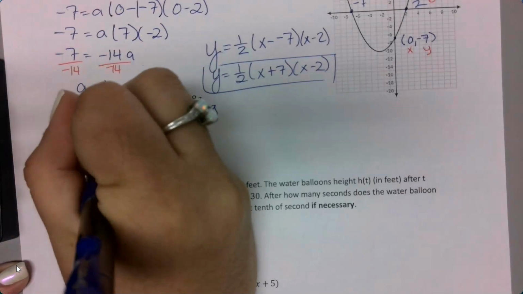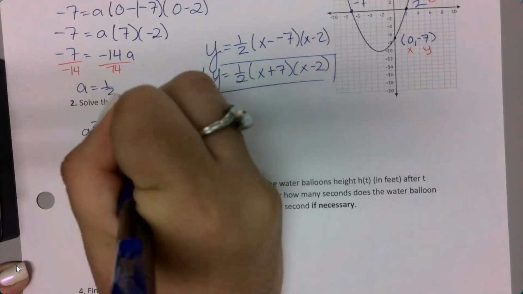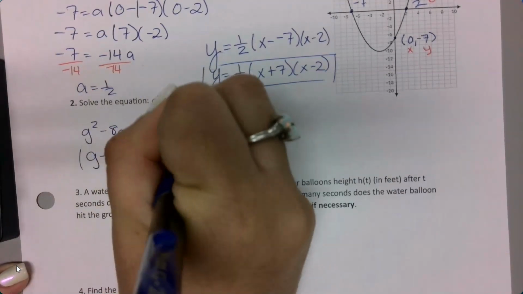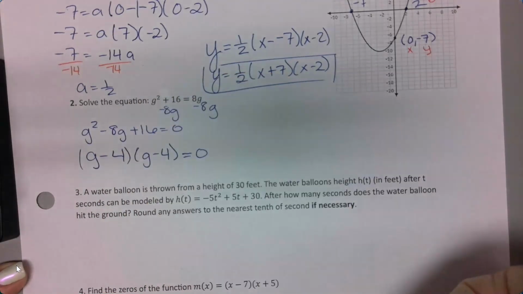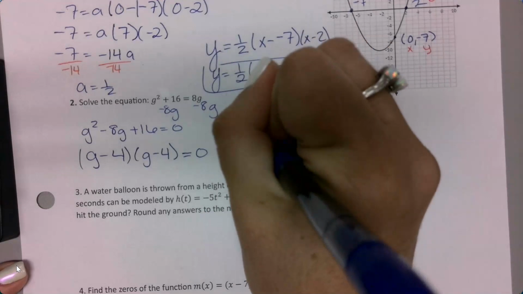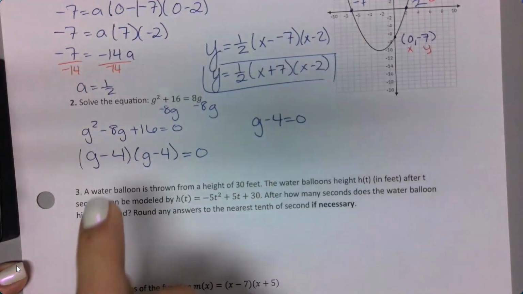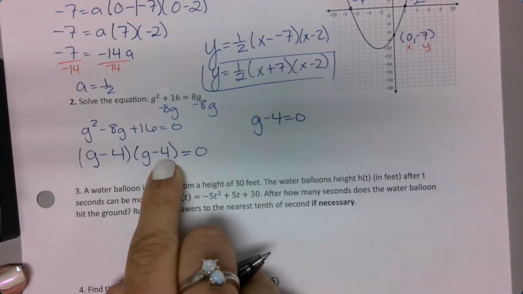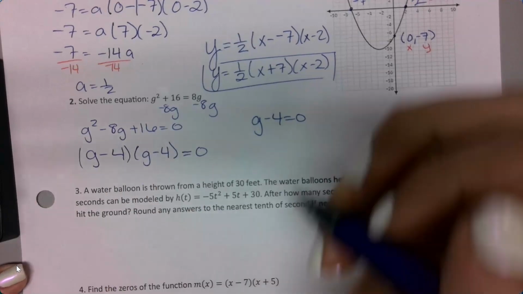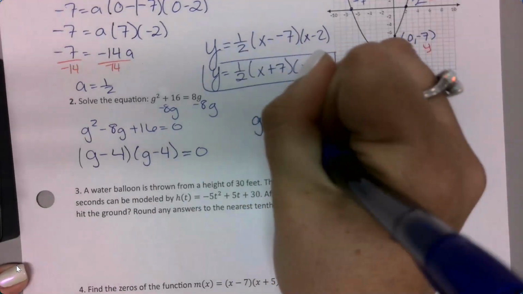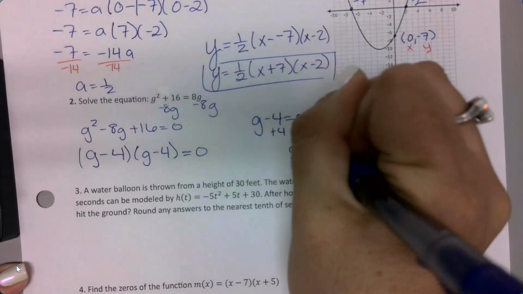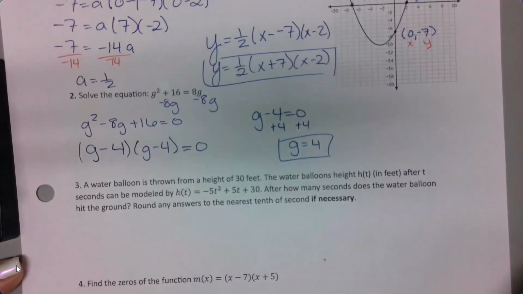That is -4 and -4. So I split this up into two factors. And then I want to use my zero product property to solve. So I'm going to have g minus 4 equals 0. I could do it for my other factor, except it's also g minus 4, so I'm not going to solve that. Then I want to add 4 to both sides. I get g equals 4.